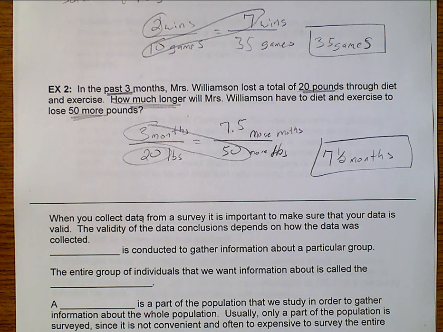And if she wants to lose that weight in a shorter time span, then she's going to have to start doing more, either more diet or more exercise. So that's making predictions based on our data, which is pretty easy. However, we have to collect our data and then make sure that our data is accurate.